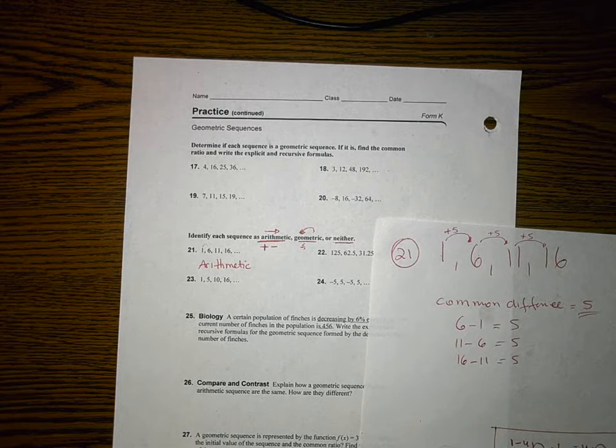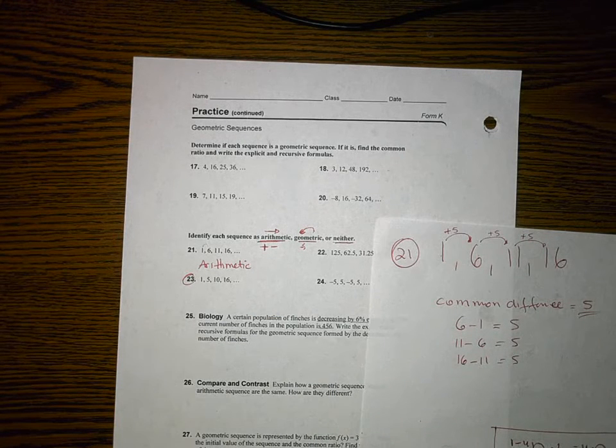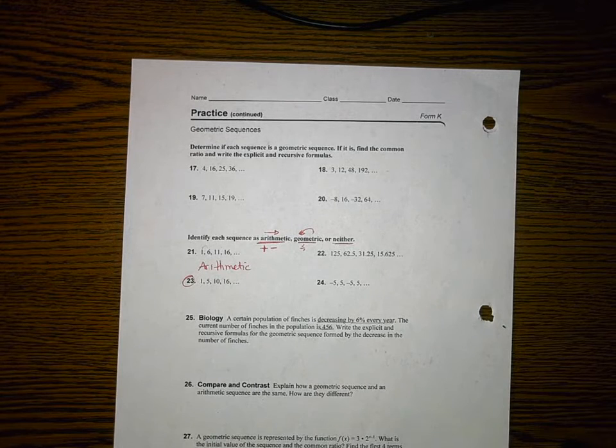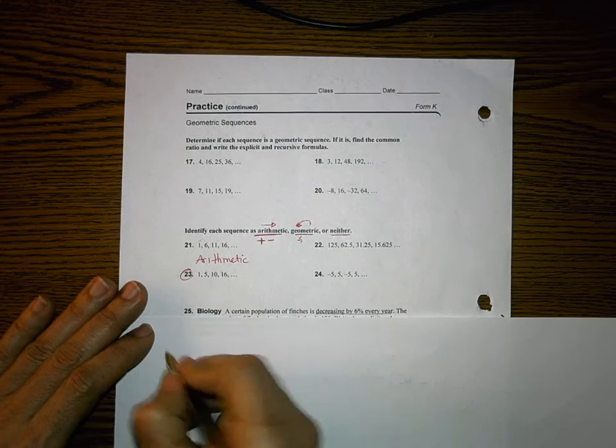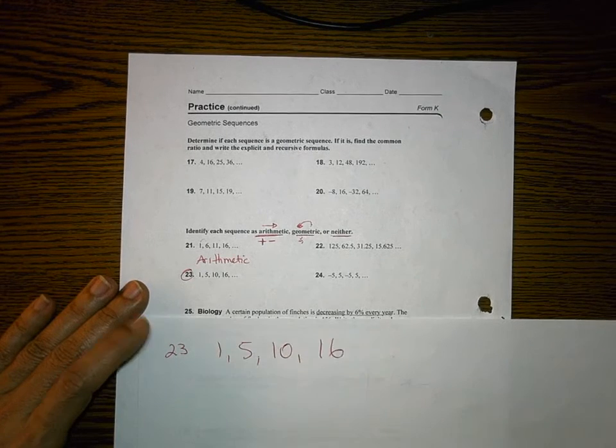Okay? Now let's check number 23. Let me find a blank piece of paper here. Here we go. Let's check number 23: 1, 5, 10, 16. Love it. Let's check it.